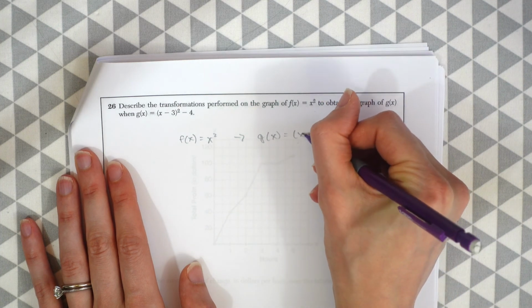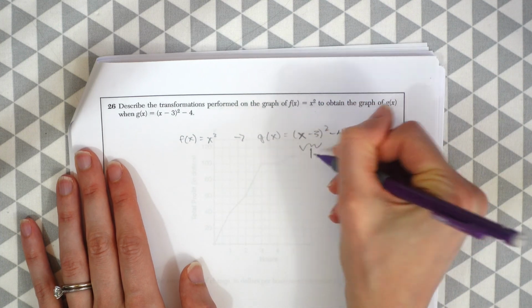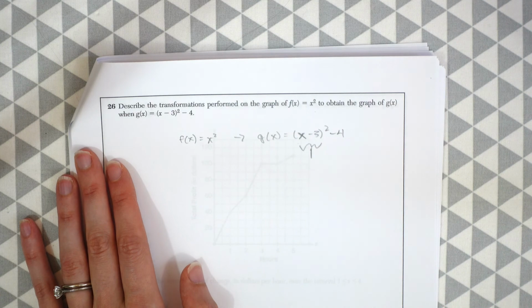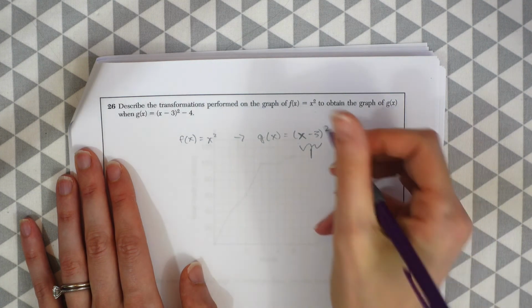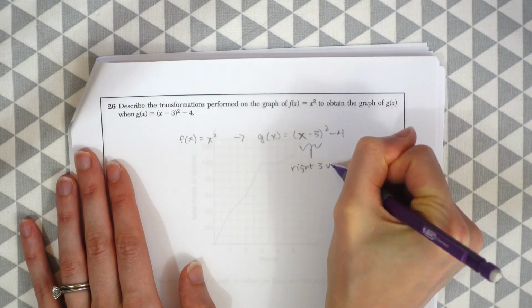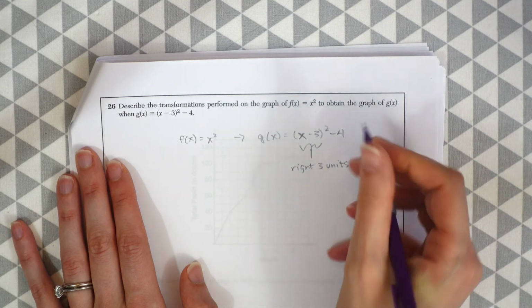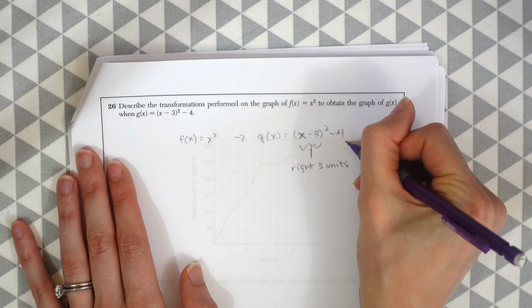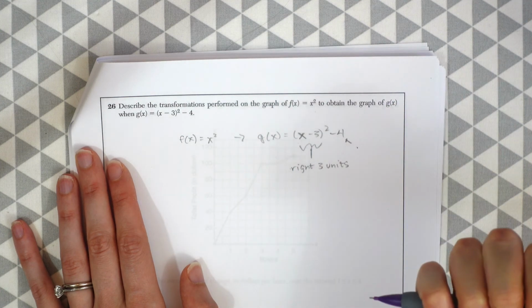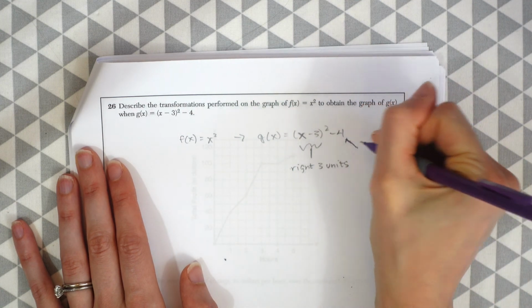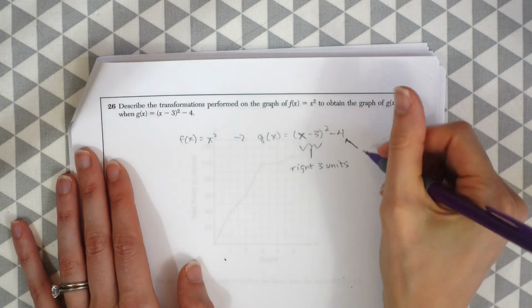So notice that we are subtracting 3 from x, which means we're transforming the entire graph and moving it over to the right 3 units. And if you look at what we're doing to the entire graph, x minus 3 squared minus 4, we're going to be moving it down across the entire y-axis, down 4 units.